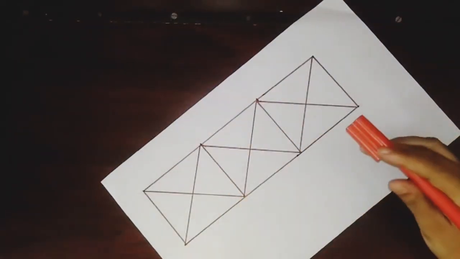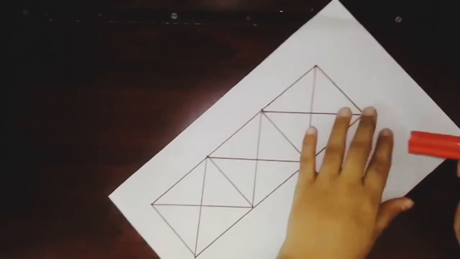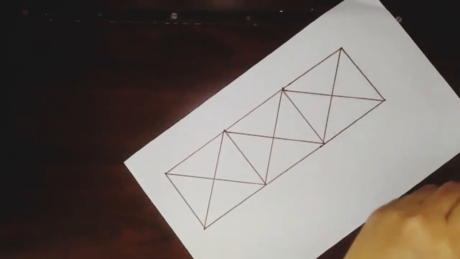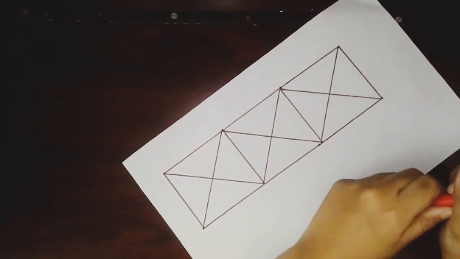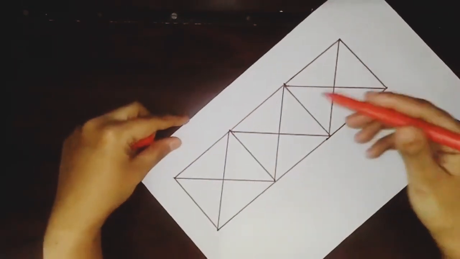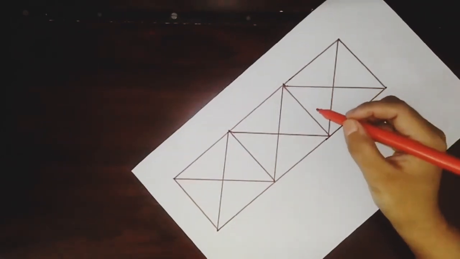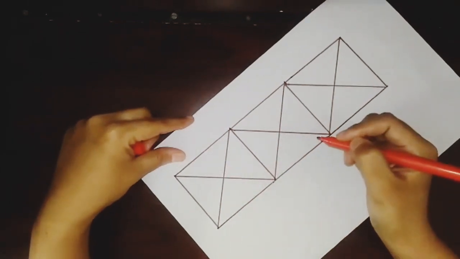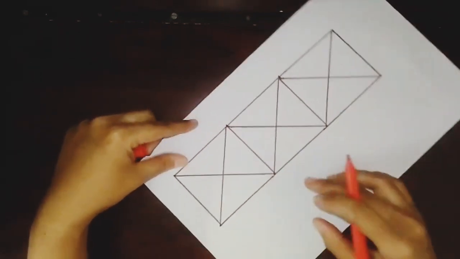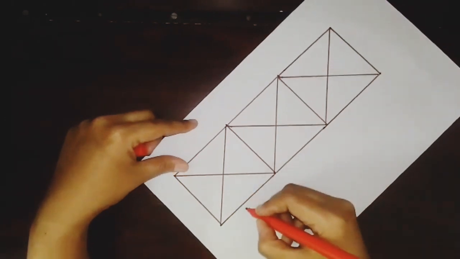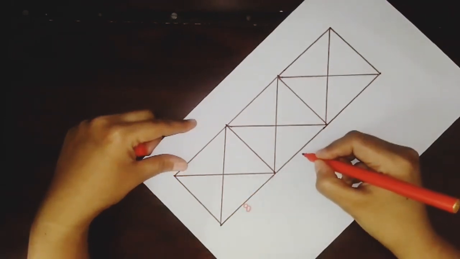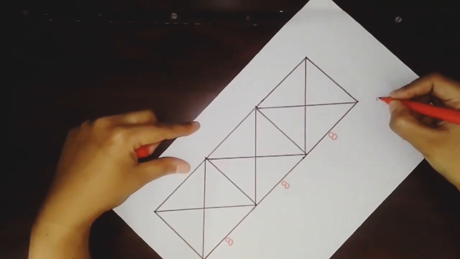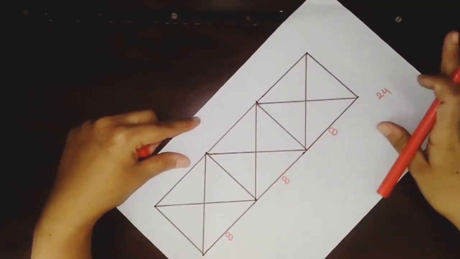Now we may move on to our next figure. Now here we have 3 squares. We will count the number of triangles in this figure. As in the previous figures, we already counted and we found that each square, if triangles are given in the square, has a total of 8 triangles. So here we can write directly 8, 8 and 8. So a total of 24 triangles.